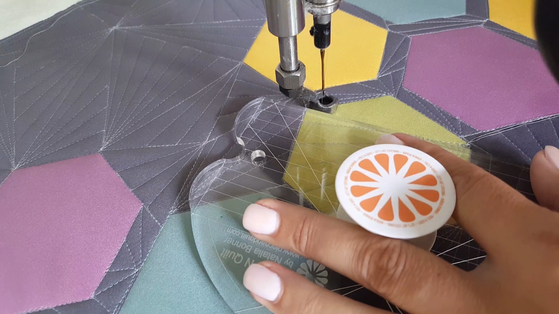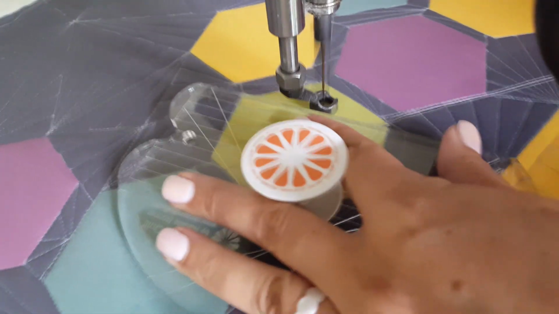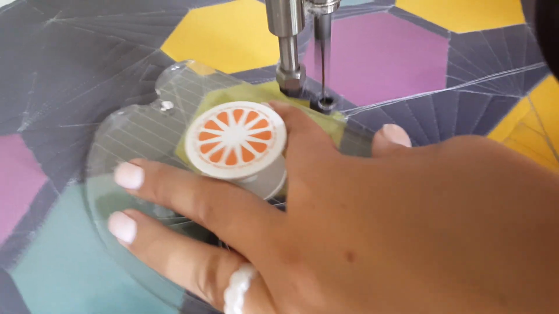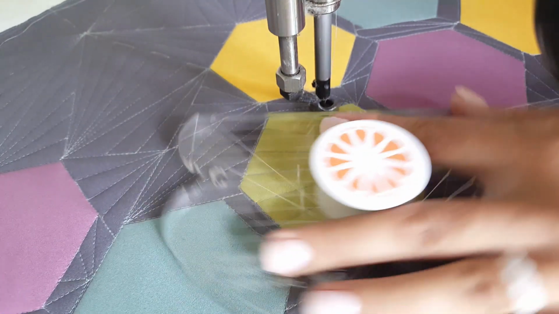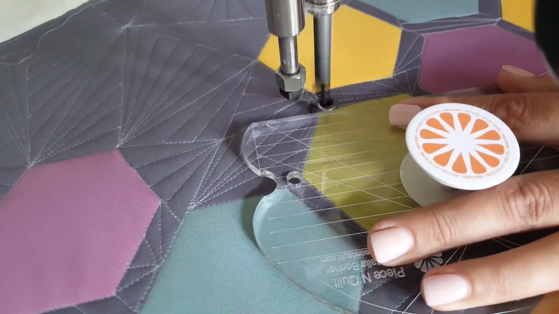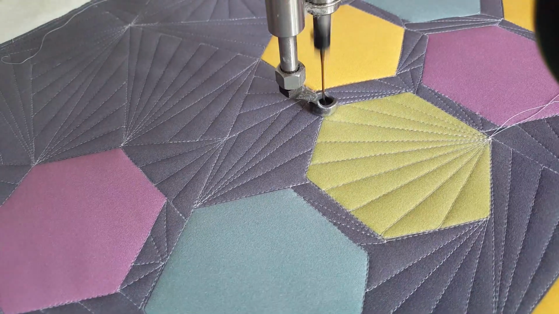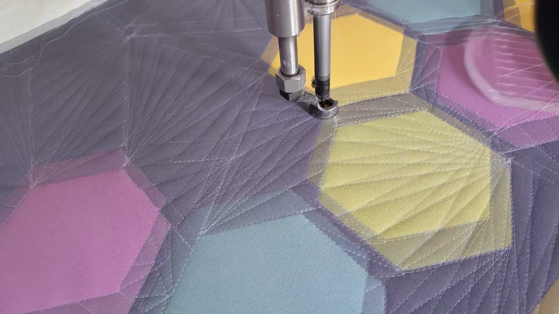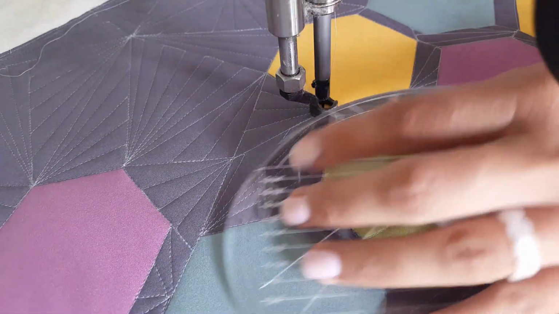I'll repeat this process, moving back and forth, moving over a 1/2 inch with each of my lines. Now, if you like your spacing like that, you could quilt it just as I have here, or if you wanted more dense, you could make your lines closer together, or if you wanted your quilting a little bit looser, you could just make your lines a little bit further apart.